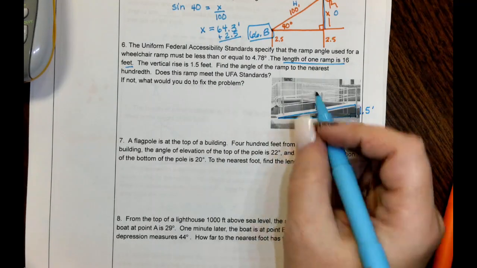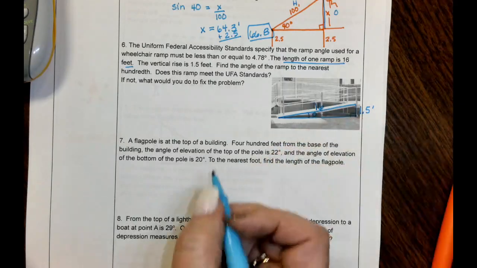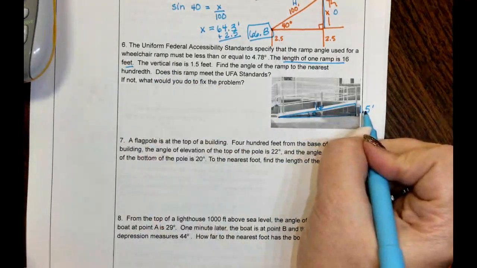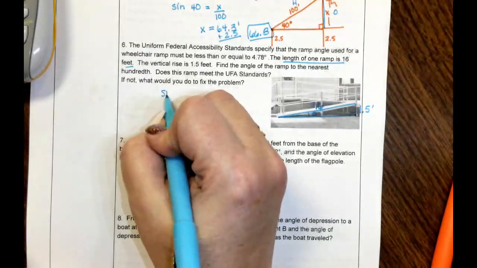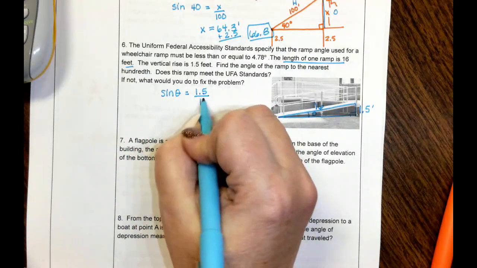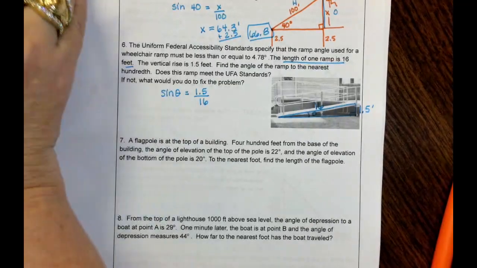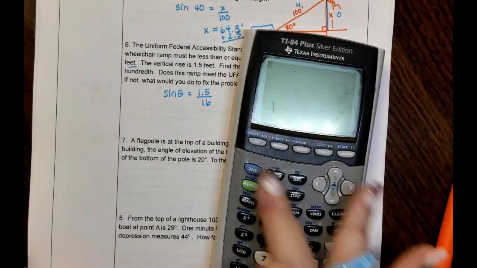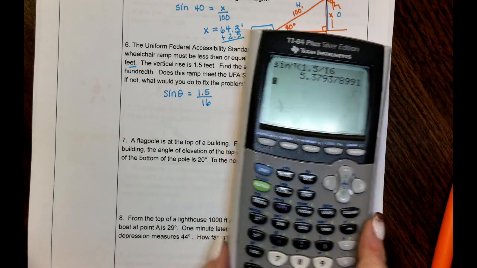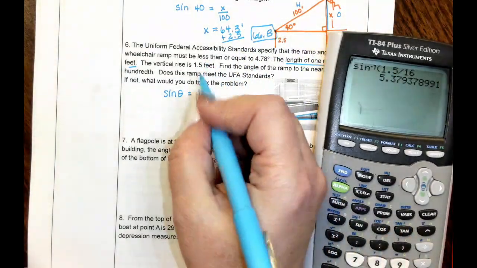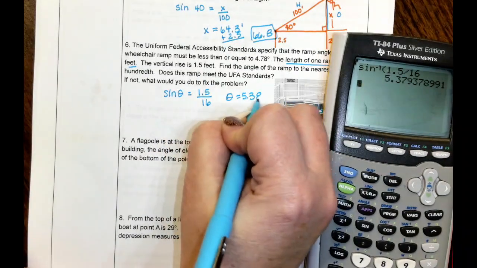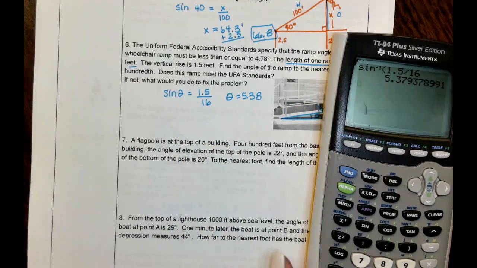So let's check to see. What I want to know is, is this angle of elevation less than or equal to 4.78 degrees? This is the opposite side. This is the hypotenuse. So the sine of the angle is equal to the opposite side divided by the hypotenuse. That's an inverse, so we type in the inverse sine of 1.5 divided by 16. That's 5.37 or 5.38. So the angle in question is 5.38.